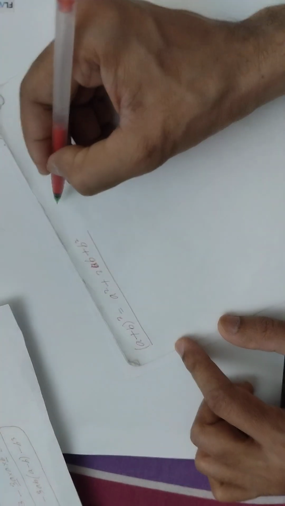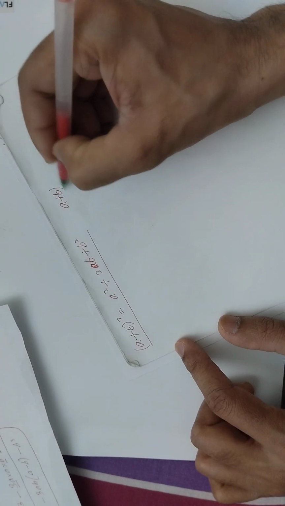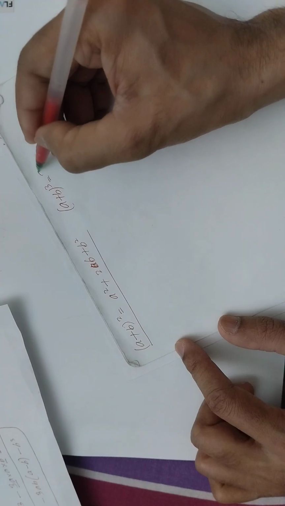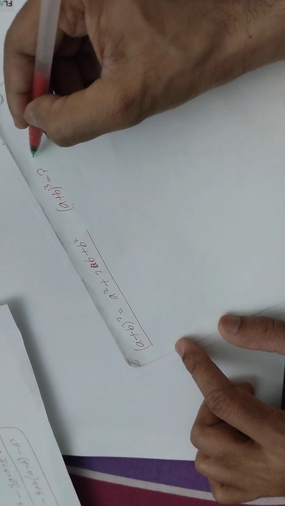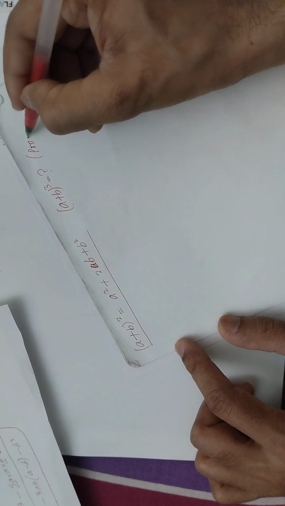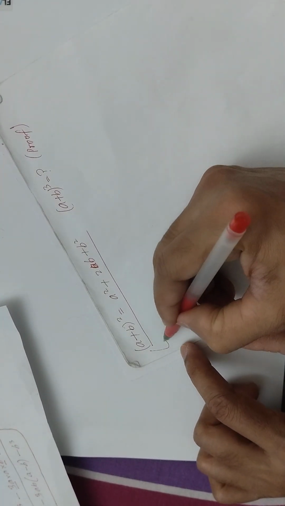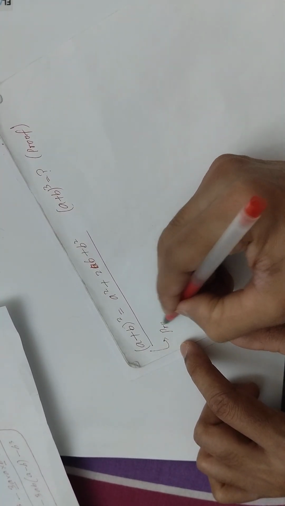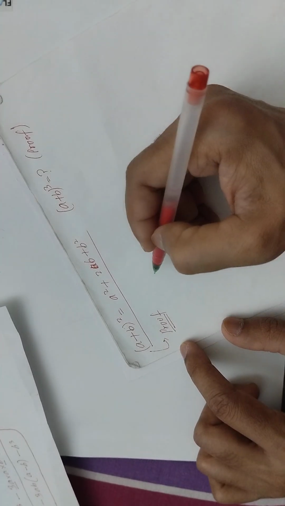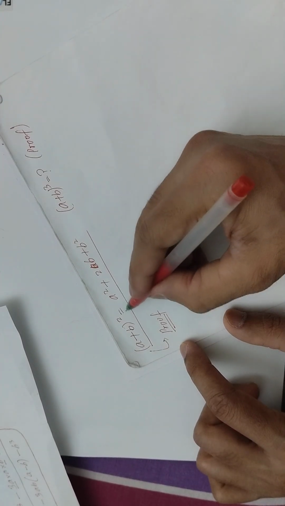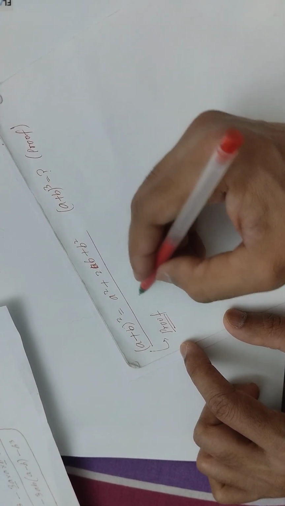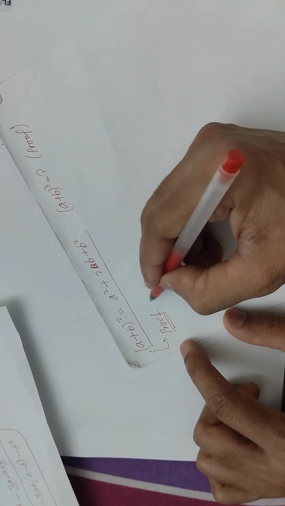So we need to find out here (a + b) whole cube. I'm going to prove it. But first, I'll have to prove this. This conclusion we draw by basic expansion.